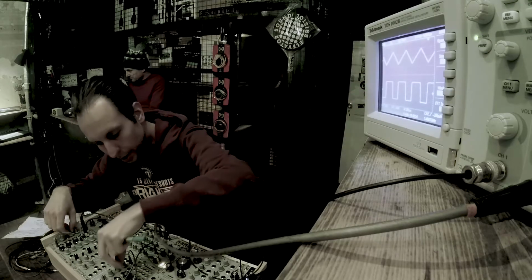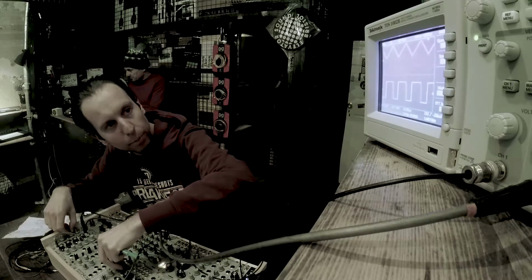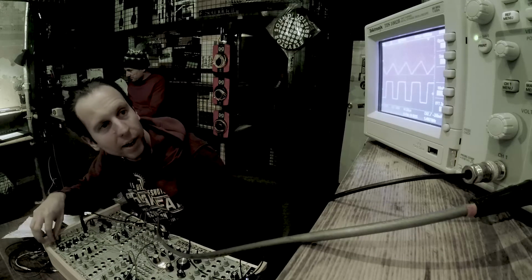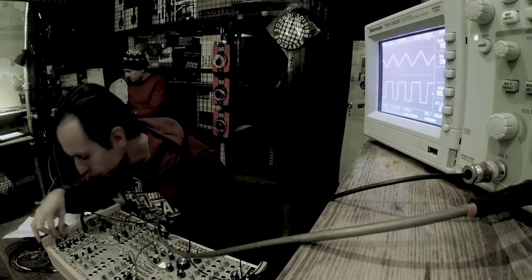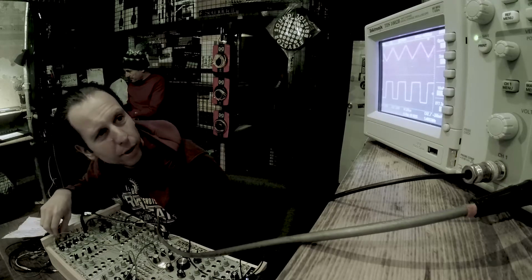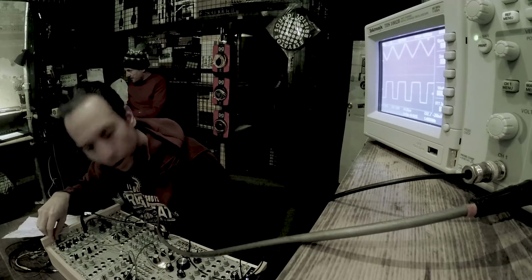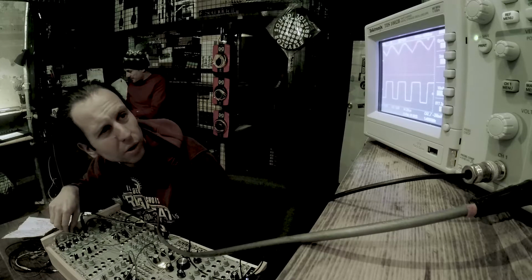So now I'm sending it this pulse width modulated signal, so the bottom one is the input, yeah? And then from the slew generator I can actually control, hopefully, let's take an exponential one, the bend of this waveform. I'm a bit surprised it jumps like that, to be honest.